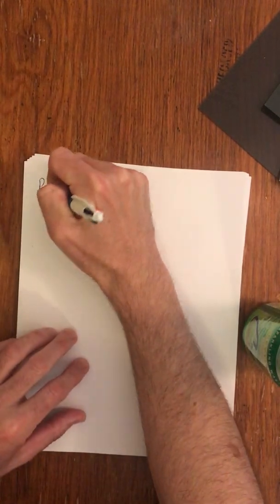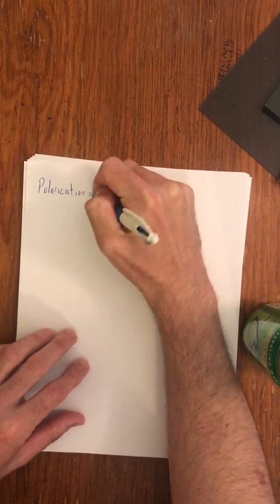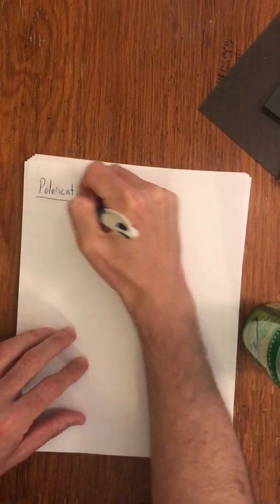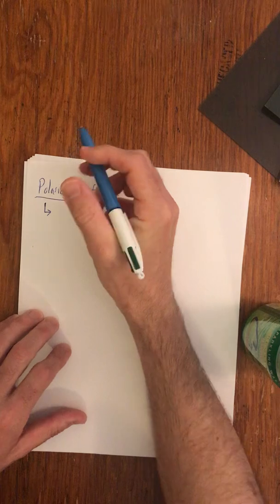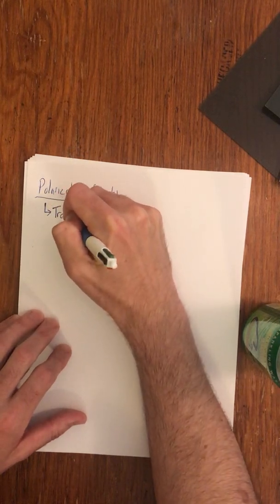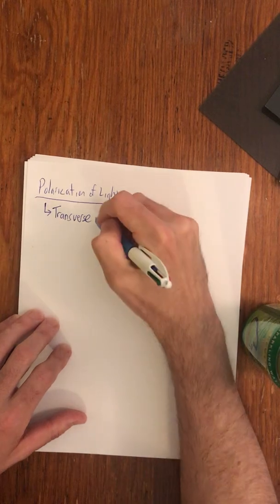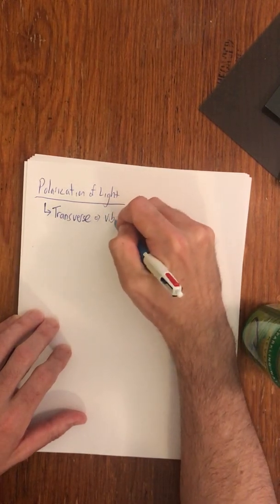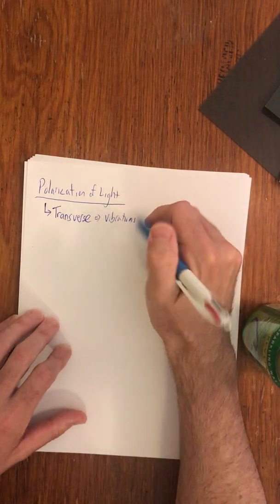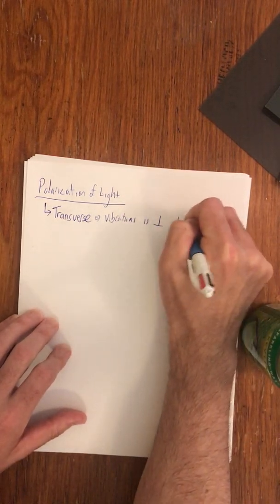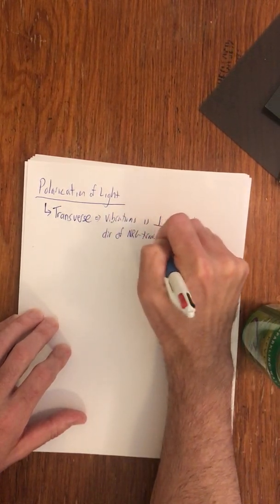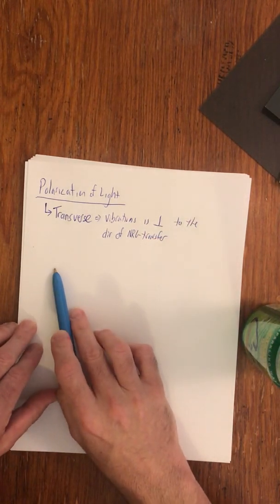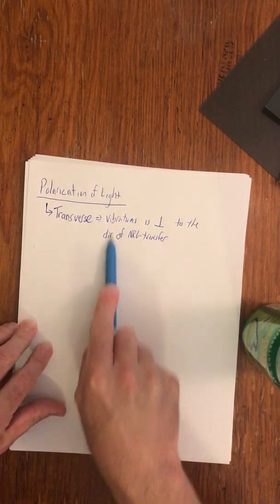And we're talking about the polarization of light. So what is polarization again? Well, remember that polarization could only be done to a transverse wave. So let's talk about a transverse wave. We said with a transverse wave that the vibrations of whatever's vibrating are perpendicular to the direction of energy transfer, right? So in other words, if the energy was traveling to the right, I could be vibrating up and down.